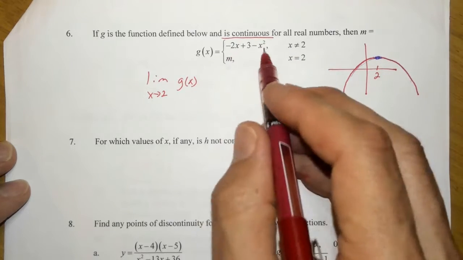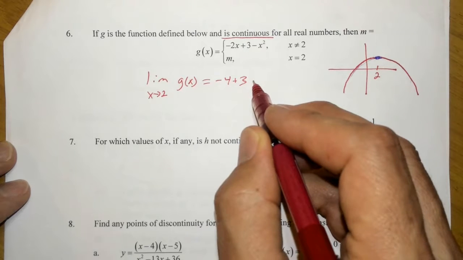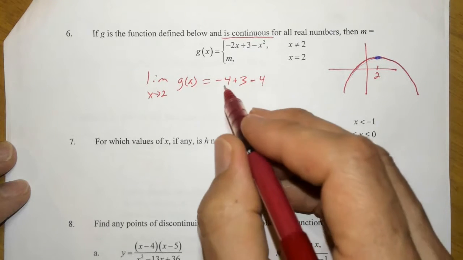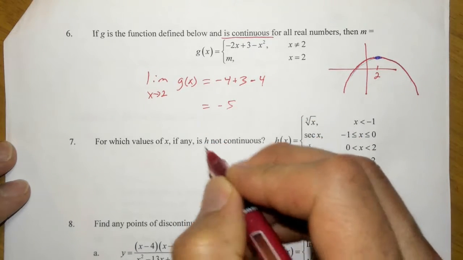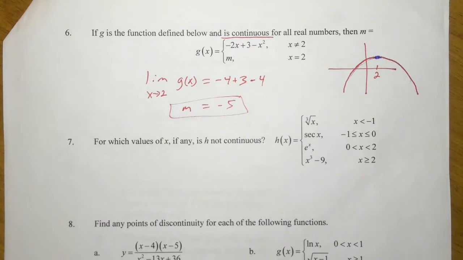So we're going to plug 2 into the top. When we do that, we get negative 4 plus 3 minus 4. Negative 4 plus 3 is negative 1, minus 4 more is negative 5. That value of m will cause our function to be continuous.